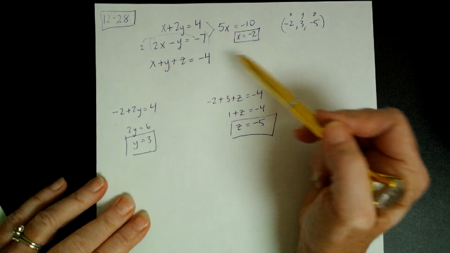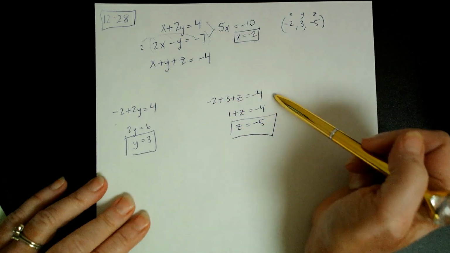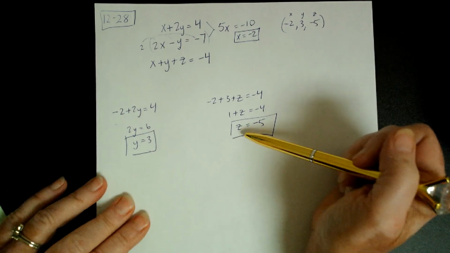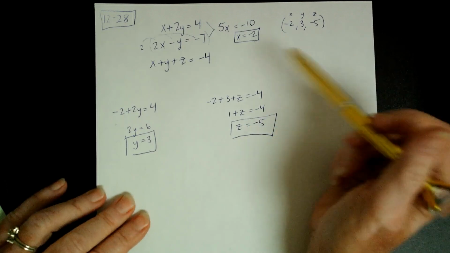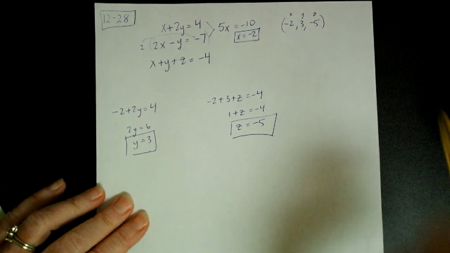X plus y plus z equals 4. So negative 2 plus 3 plus z equals negative 4. And so it turned out that z was negative 5. So basically we're using elimination and substitution to do these problems.